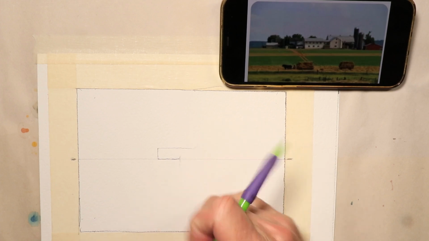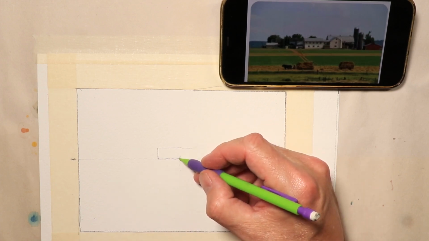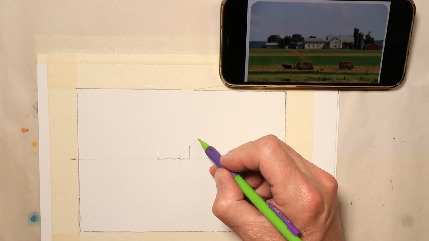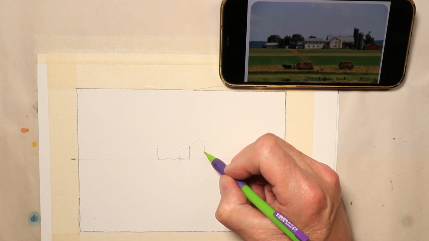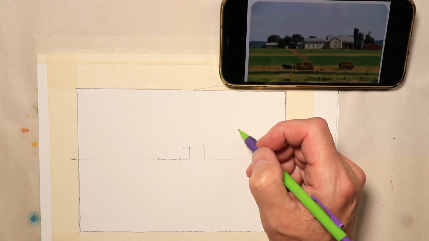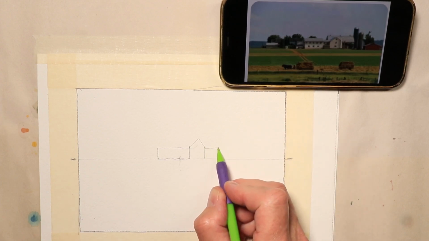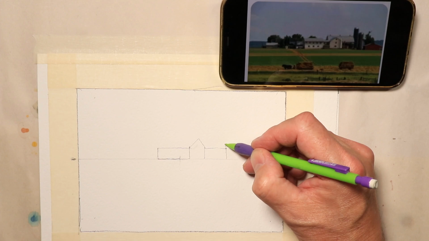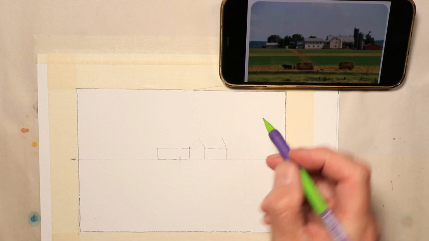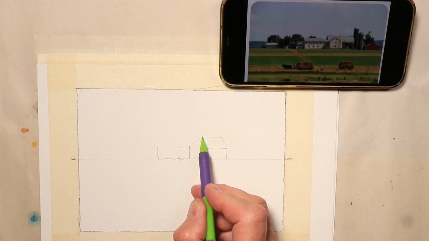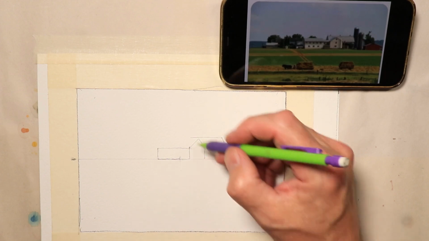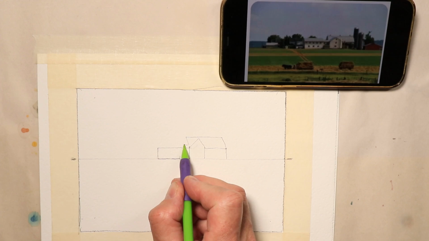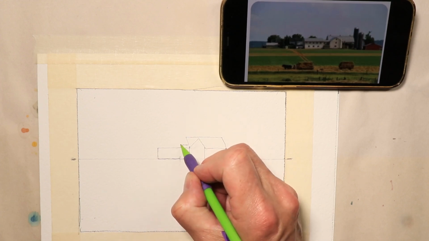And then there's this section here. Then we go over here like so. And this roof slightly goes up on an angle like this and comes across like so. And then it goes to about there, it comes down there, goes across here for just a little bit, and then it goes up like this.